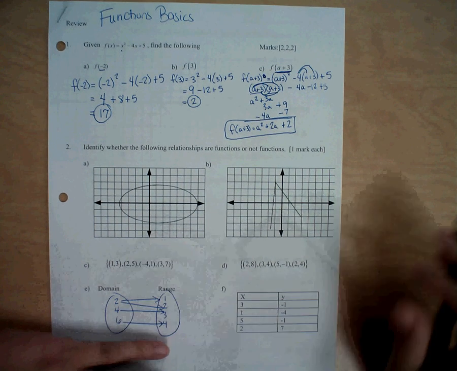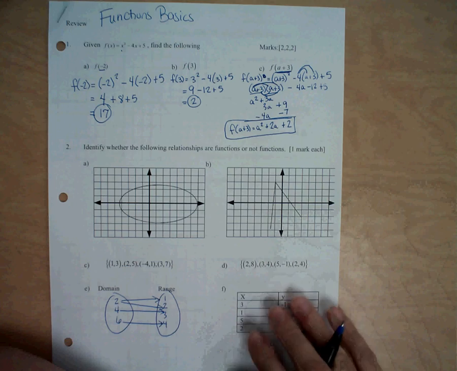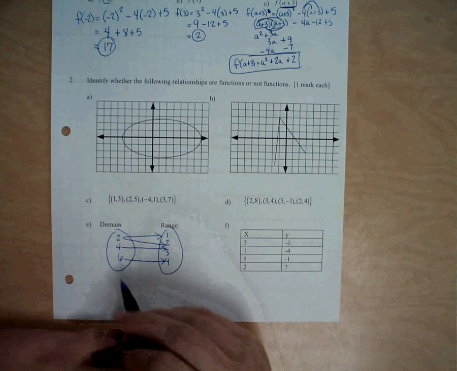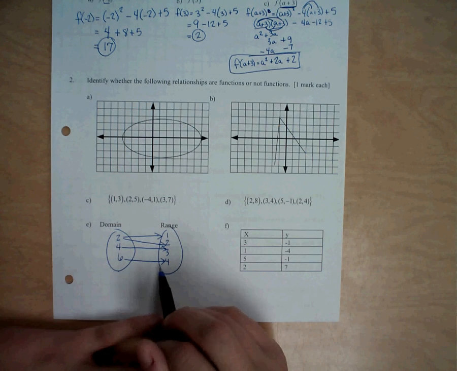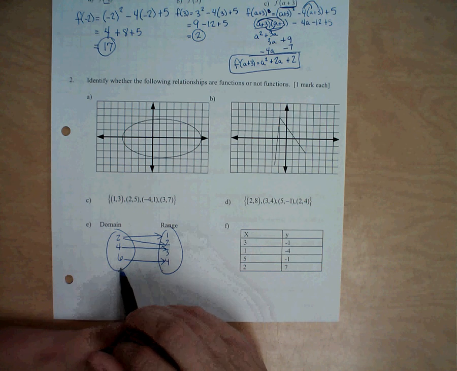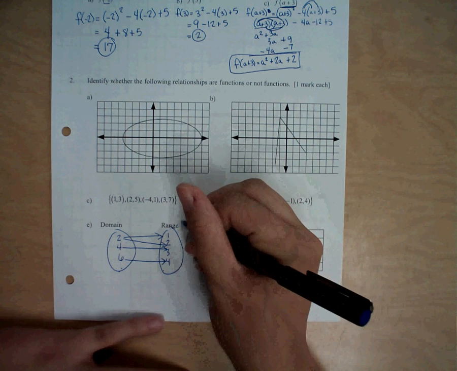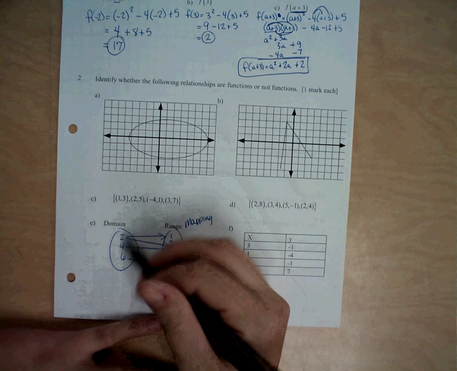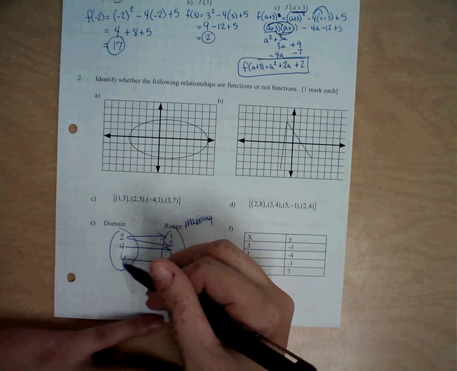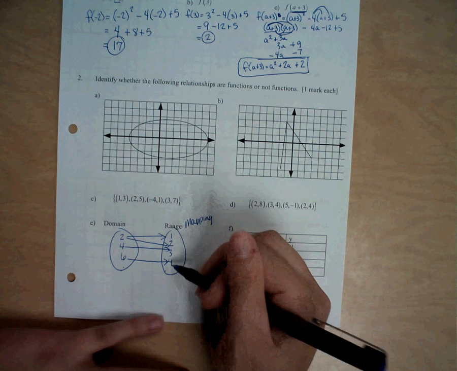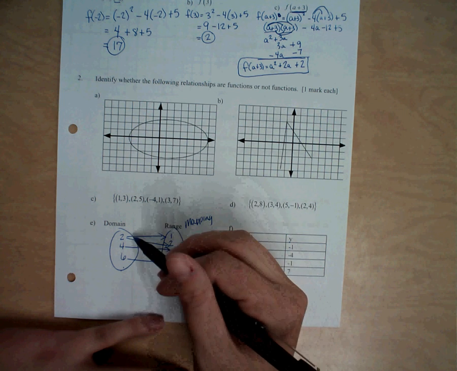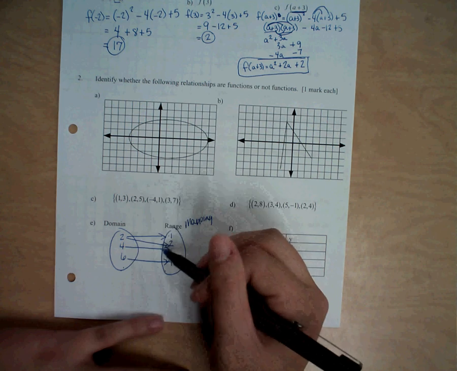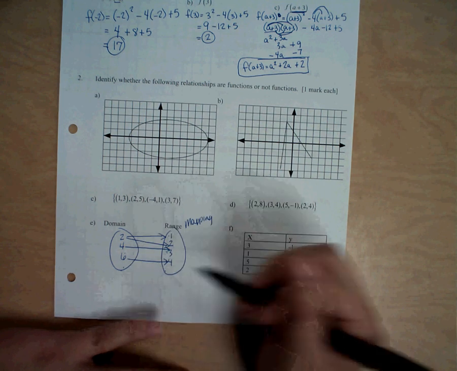Number 2, identify whether the following relations are functions or not functions. And I do have one down here that you probably don't have on your paper, so you may want to go ahead and sketch it. This is called a mapping. And you can just put a circle or an oval with 2, 4, and 6 in it. 1, 2, 3, and 4 are the range values. Notice 2 goes to 1 and 2, 4 goes to 3, and 6 goes with 4.